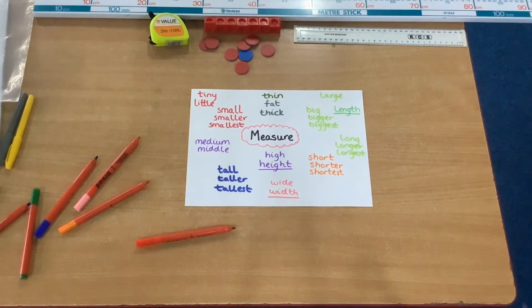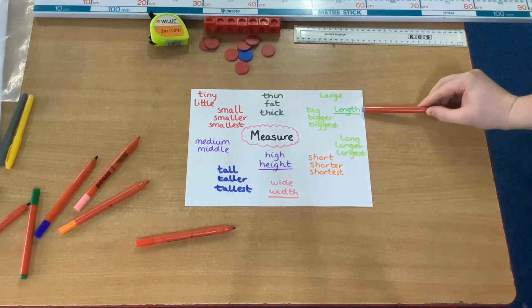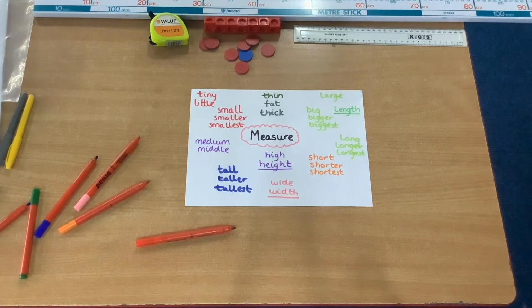I wonder how many words you were able to come up with. Maybe you didn't get them all, and that's okay. Maybe you've got a few. Because these are some of the new words and the words that we'll be using whilst we're looking at measure. And I've got two words here that are underlined, height and length. They're two really important words that we're going to be looking at in our math sessions.